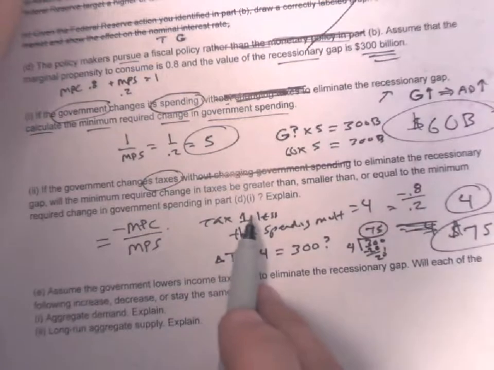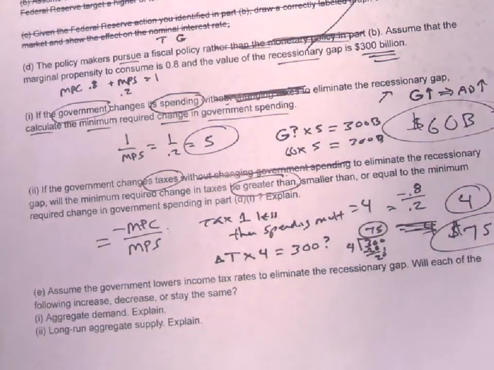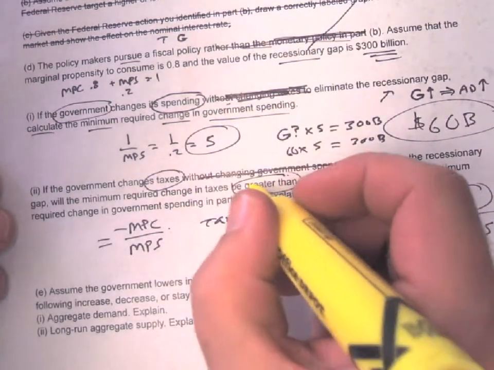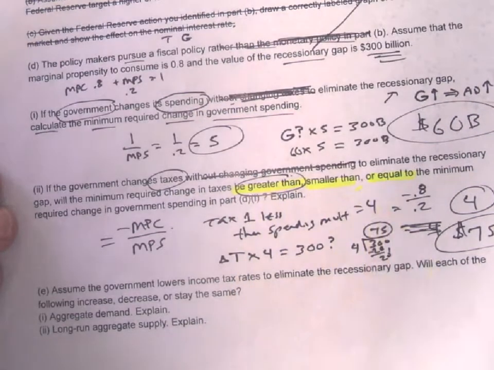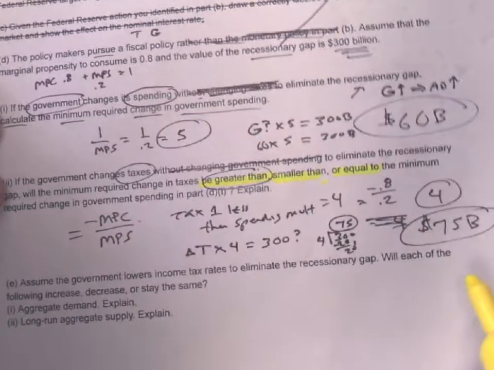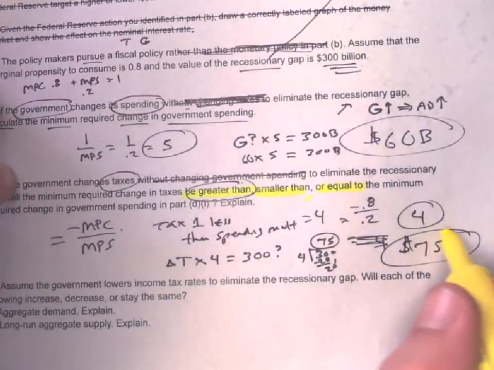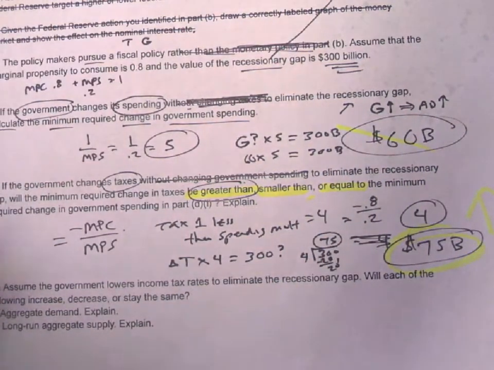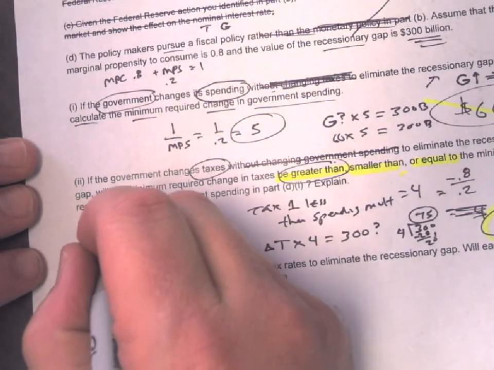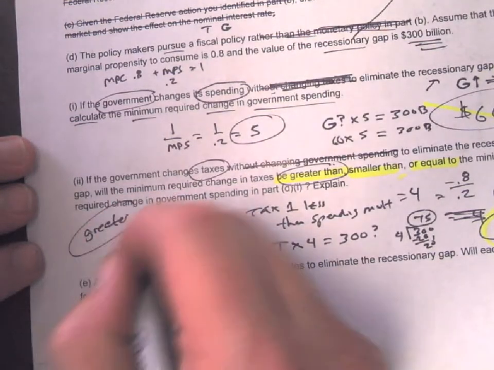And they're asking, will the minimum required change in taxes be greater than, let's go highlighter, will it be greater than, smaller than, or equal? It's a multiple choice question now, 1/3. So the question is, is this 75 change in taxes greater than, smaller than, or equal to the minimum required change in government spending? Well, 75 is greater than 60. So my answer is greater. If I was answering this on paper, it would be much cleaner, I promise. So the answer to that is greater.